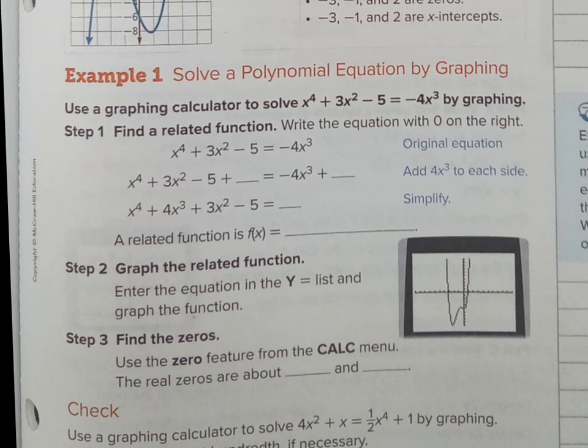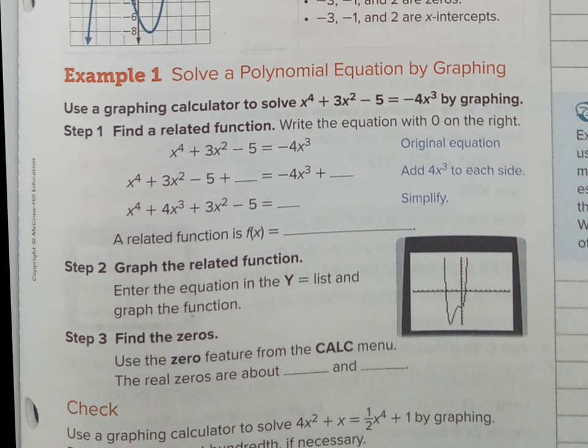All right, so we're going to do this in a couple of different ways, and one of them is, we're going to do this with your graphing calculator, and then I'm going to say something about the graphing calculator in a second. So we're just going to follow this idea of getting it set equal to 0. Here's our original. And so what we're going to want to do is add 4x cubed to the other side. They've rearranged it into standard form, which means that the exponents get smaller left to right. And now it is set equal to 0.